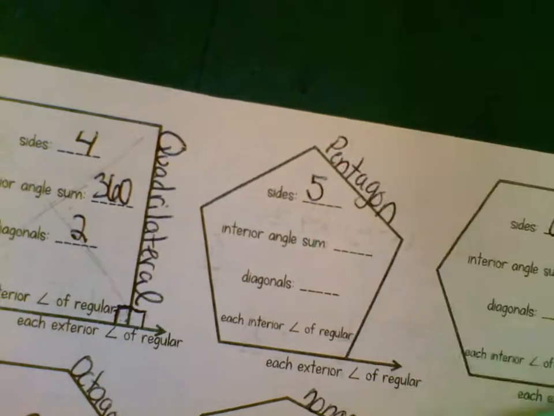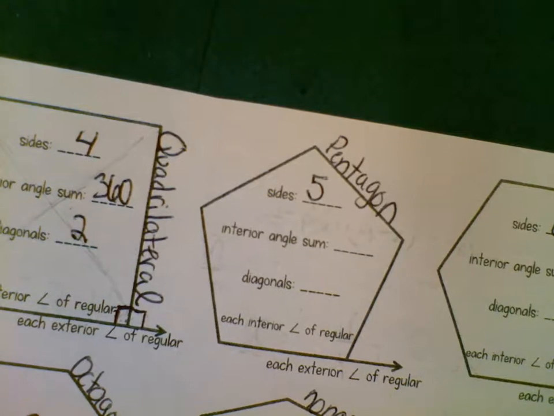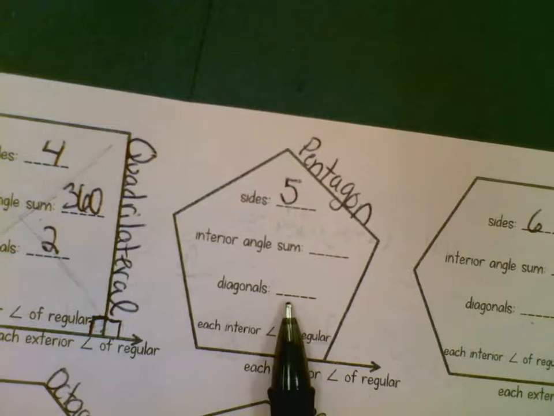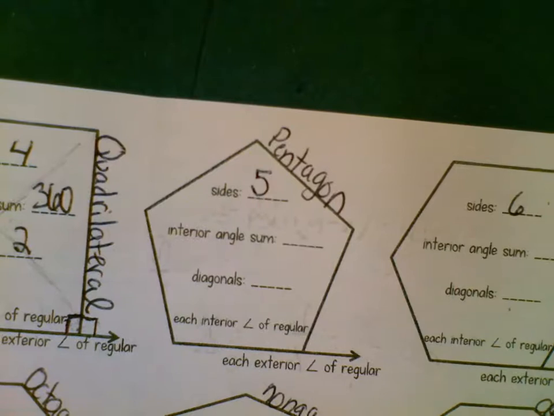Okay, so go ahead and pause and try to find the rest of them up to the decagon. I'll work through one more if you're kind of confused and don't know what to do for this one. If you're good, then pause and do the other ones.